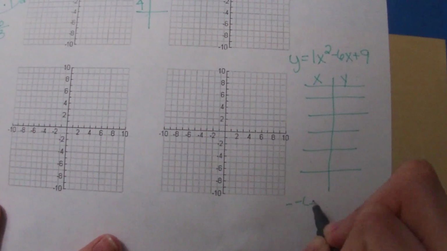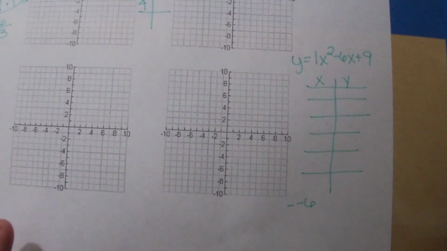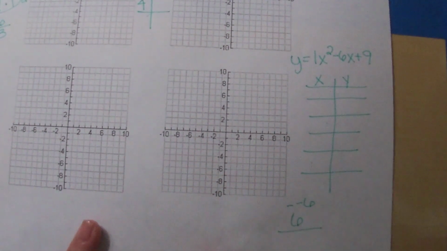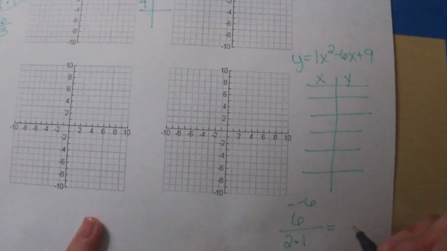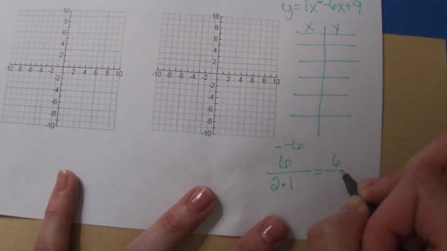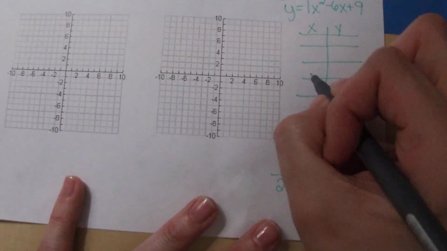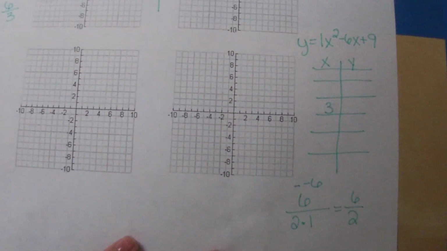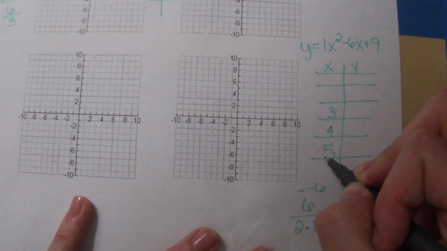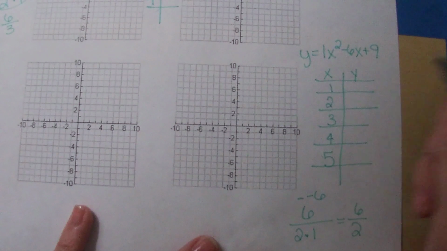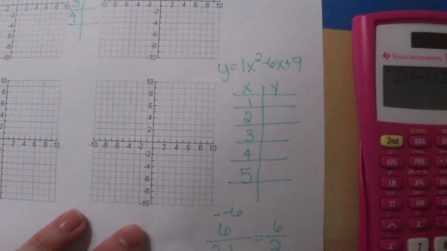So the negative of negative 6 is really the same thing as saying the opposite of negative 6, just positive 6, over 2 times 1. So we want 6 divided by 2, which is 3. Okay, so we'll go up 3, 4, 5, 3, 2, 1.